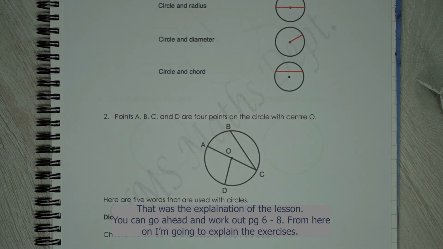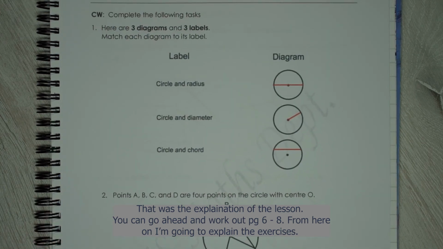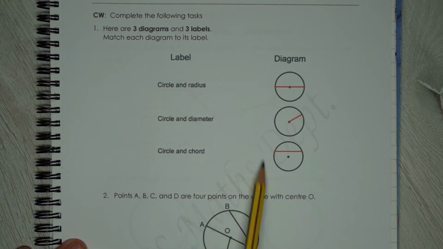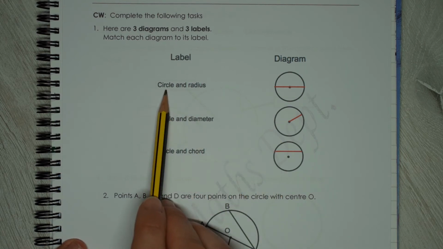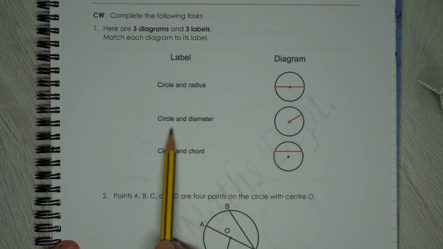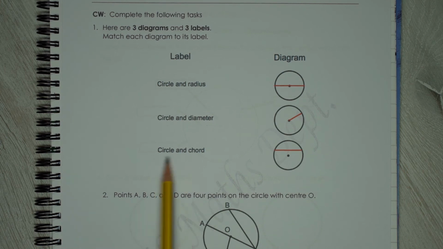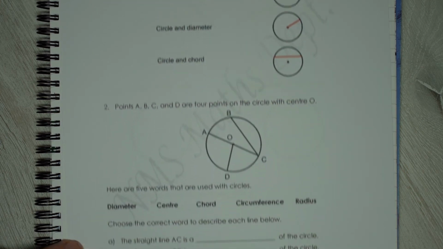Now on page 6 you have some exercises to complete. The first one, you need to match each diagram to its label. For example, circle and radius, circle and diameter, circle and chord, and you need to match the label with the diagram.